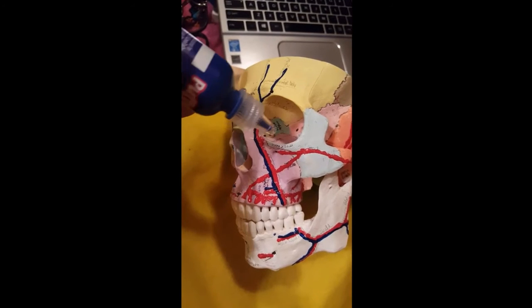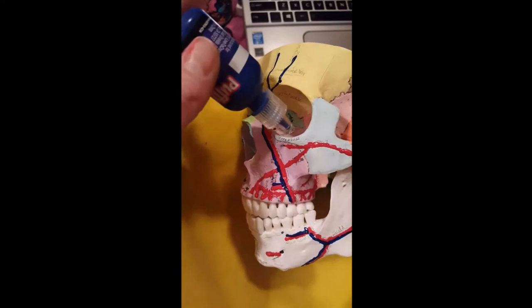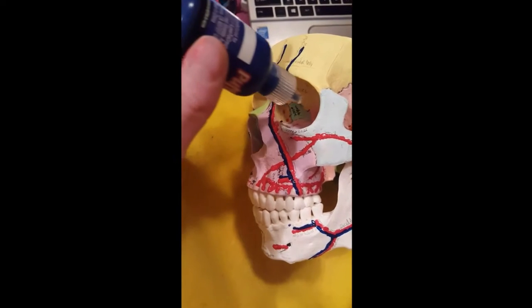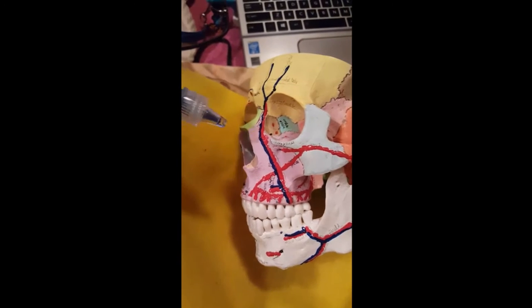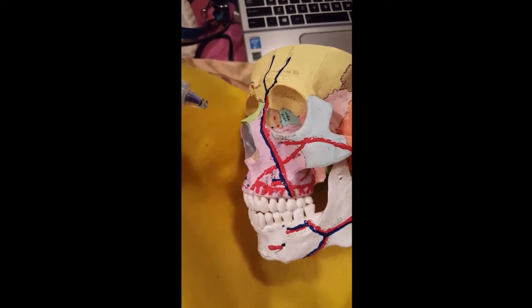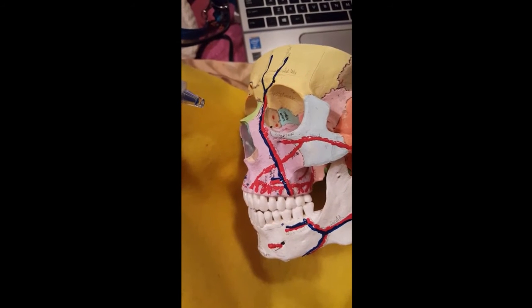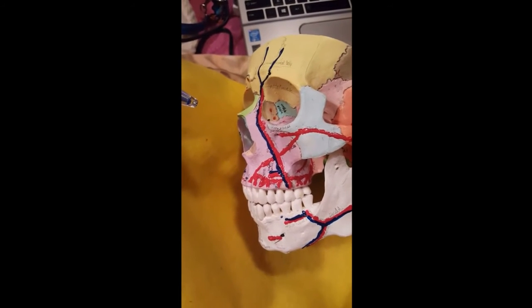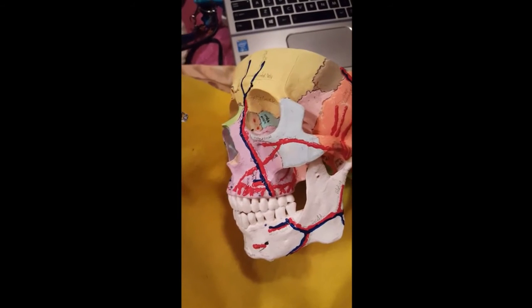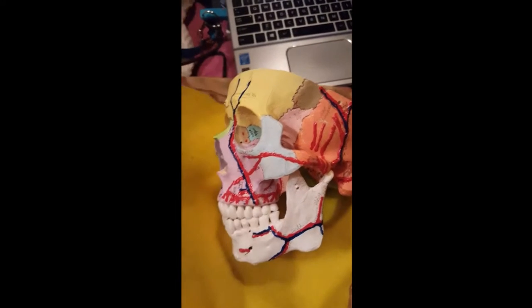It also anastomoses, which I need to mark as well, with the ophthalmic vein, which runs through the eye. And the significance of that is the ophthalmic vein does communicate with the cavernous venous sinus, which is key for spread of infections to the brain. So we'll be discussing that a little bit more as we go along as well.